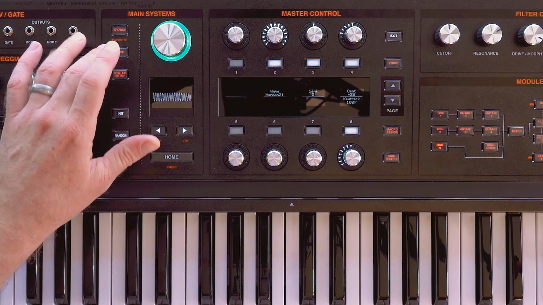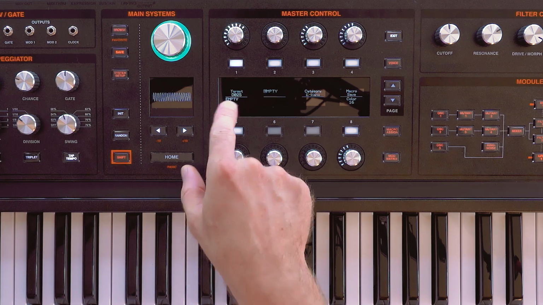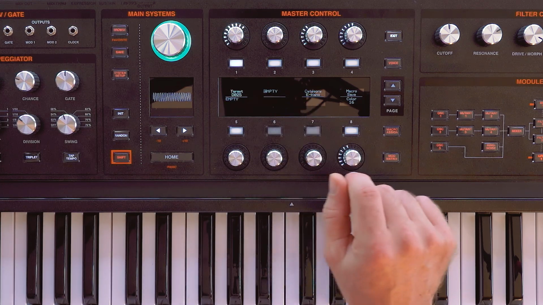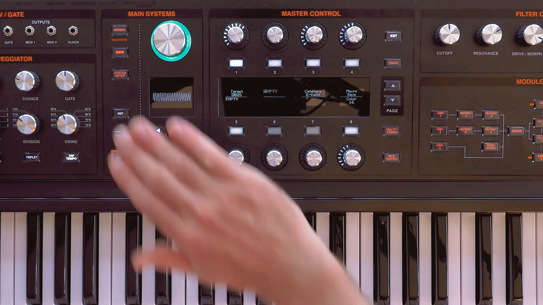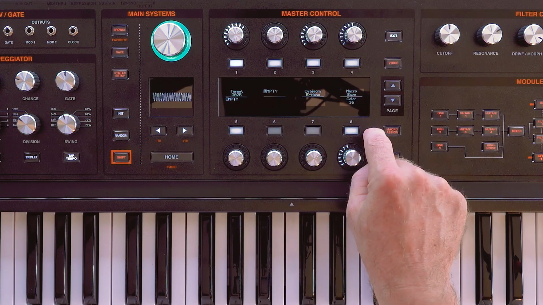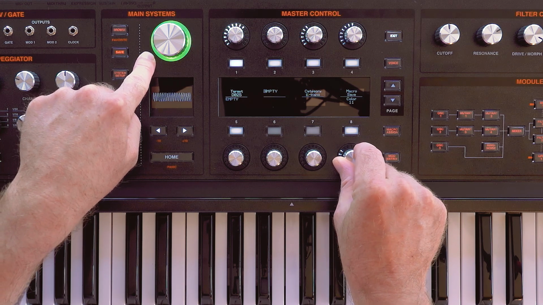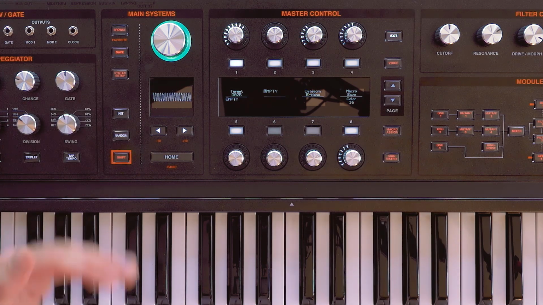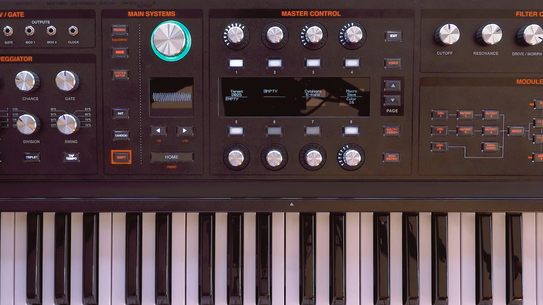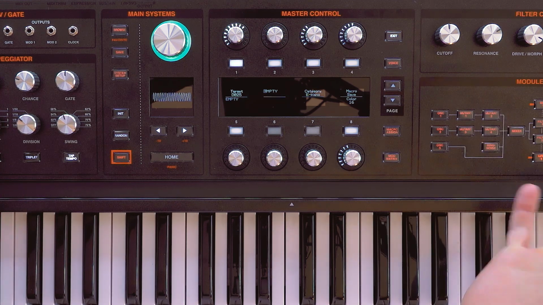So I kind of like this sound. I want to save it. I'm going to hit save. I can choose where, I can name it, I can give it a category. I can choose whether or not I want to save the macros in their current position. And I can also give it a color on this LED wheel, which is pretty fancy. So as you scroll through presets, you'll visually be able to see what color they are, and you can come up with that on your own.